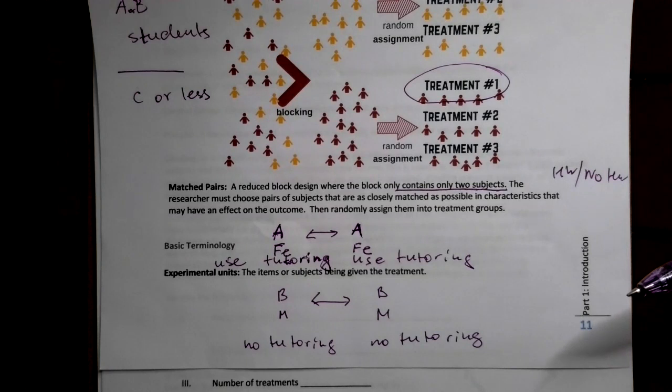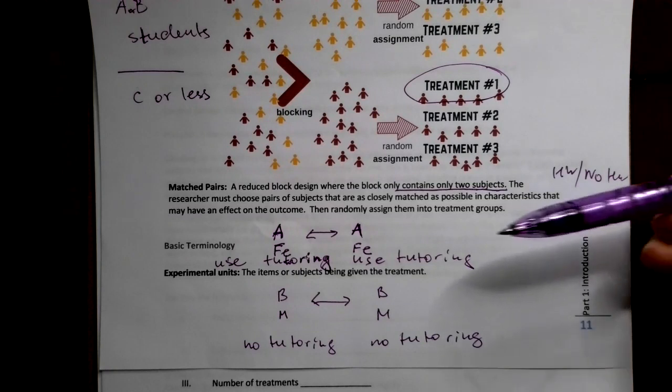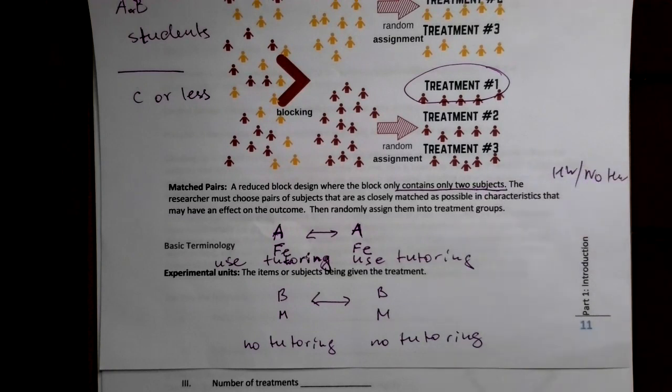Also, before and after studies are another example of matched pairs. In this case, the person who's tested before is matched with that same person after the treatment. An example could be one of the studies that I already told you about, the power pose.